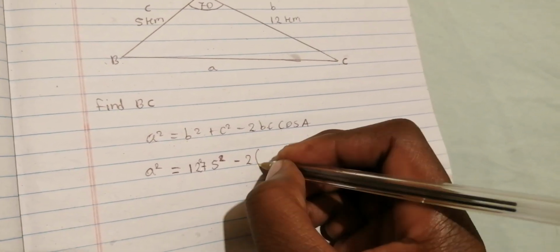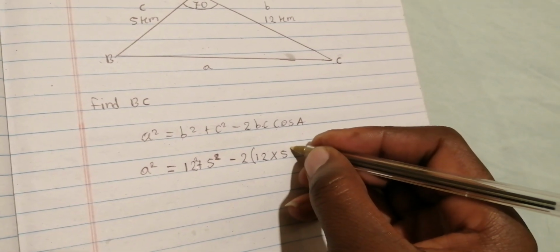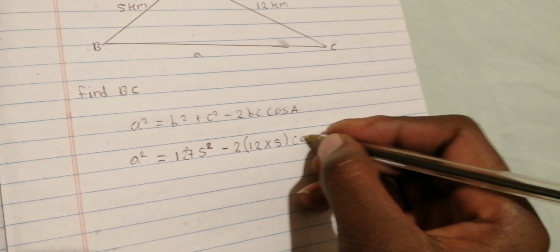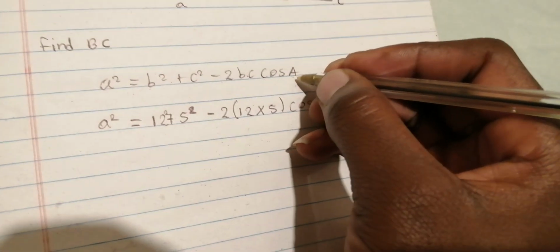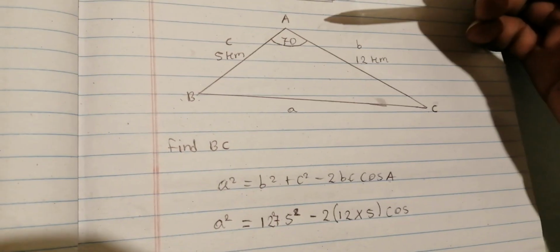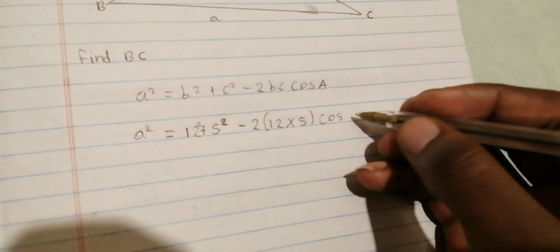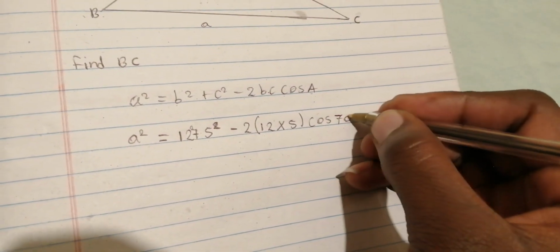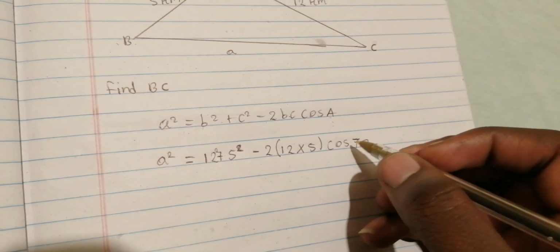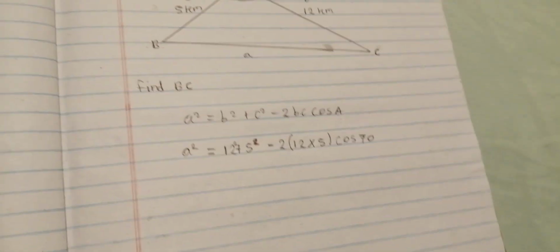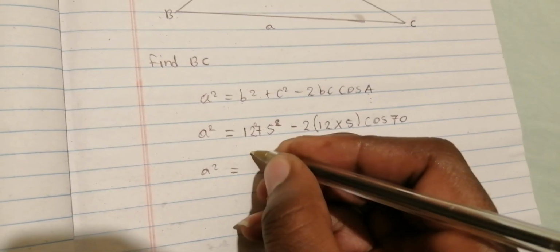Minus 2, and then you open the brackets. For b we have 12, multiplied by c, which is 5 kilometers, and then you close the bracket and say cos A. This capital letter A represents the angle, which is 70 degrees, right there. So here we replace A with 70 degrees, like that.